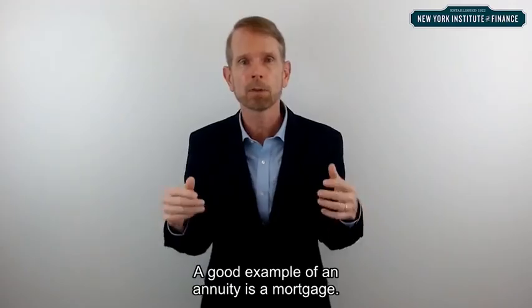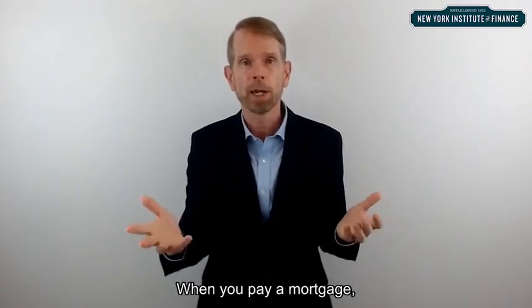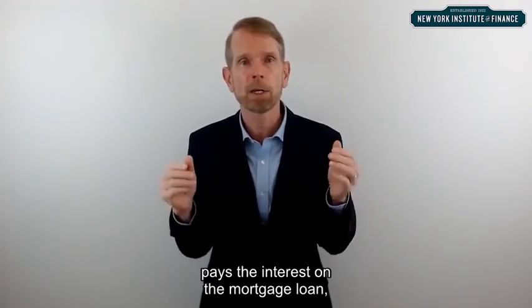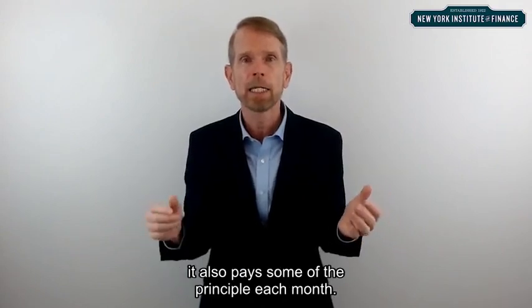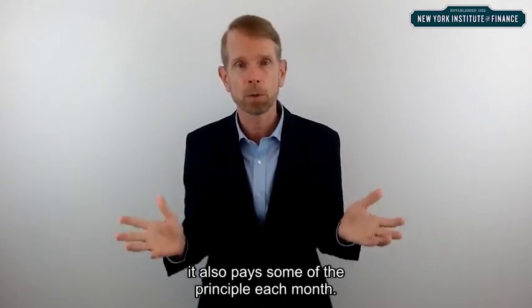Annuities make a fixed payment over time which includes both interest and also the gradual repayment of principal. A good example of an annuity is a mortgage. When you pay a mortgage, your mortgage payment not only pays the interest on the mortgage loan, it also pays some of the principal each month.